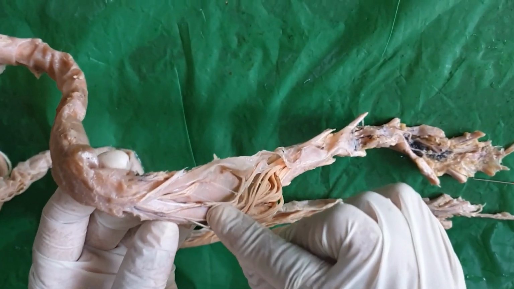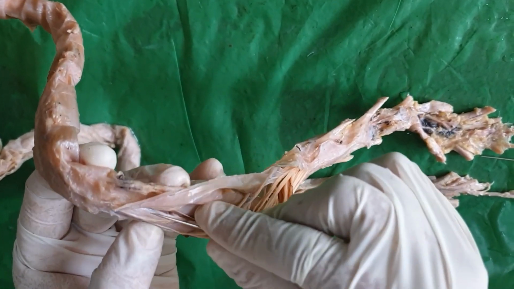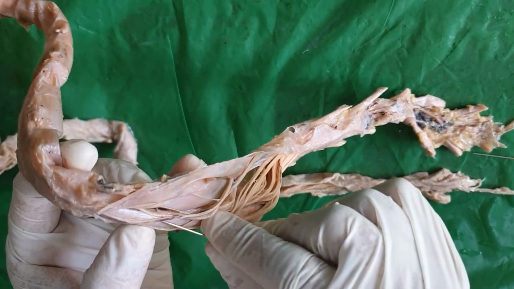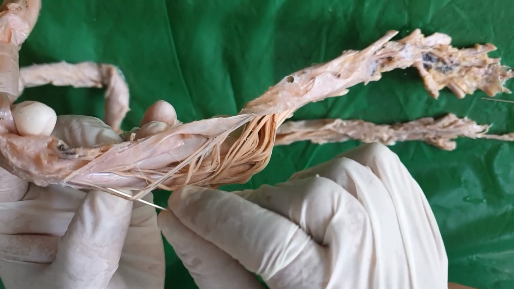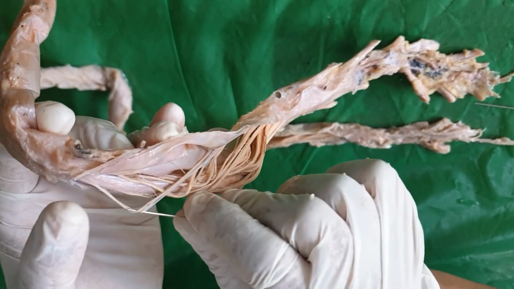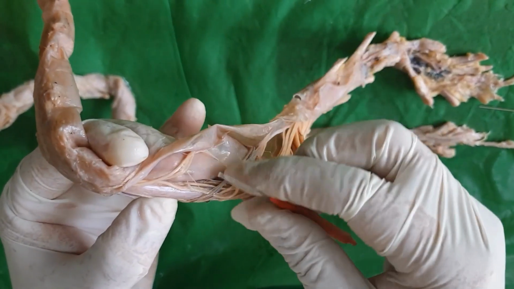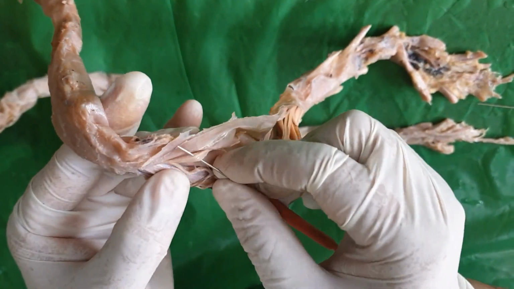Anterior median fissure. Okay, so this is again divided into anterolateral and posterolateral on the posterior aspect. From the anterolateral you have the anterior rami coming out. Okay, anterior rami, these are the motor fibers, and posteriorly on the posterolateral fissure you have the sensory fibers or the dorsal root.